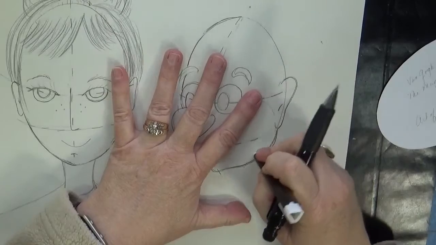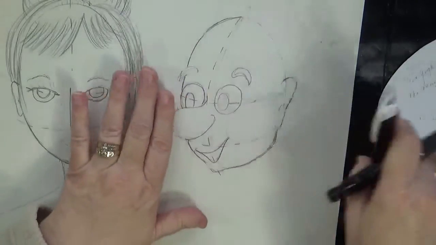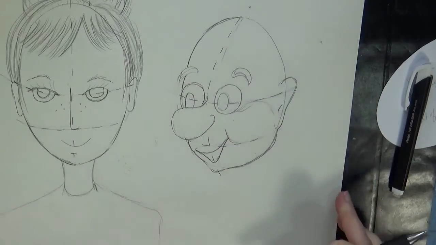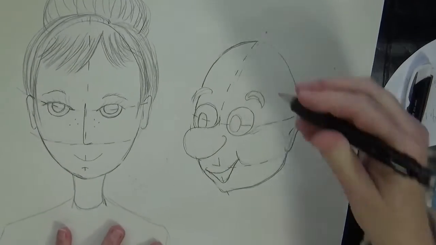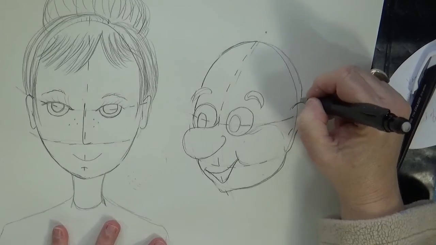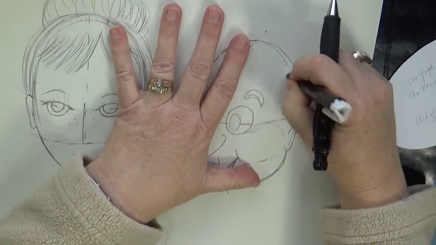And then I can erase these lines. Give him some eyelashes if I want to, because even boys have eyelashes. And then I'm going to bring this part around a little bit more because I want a little bit more of a head on him.